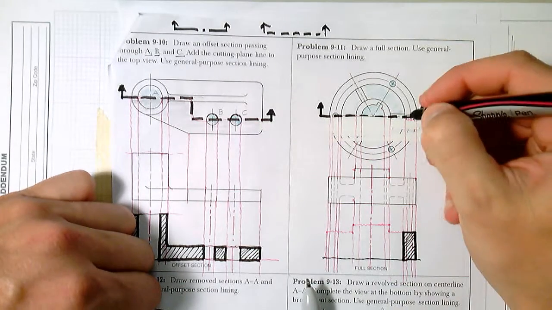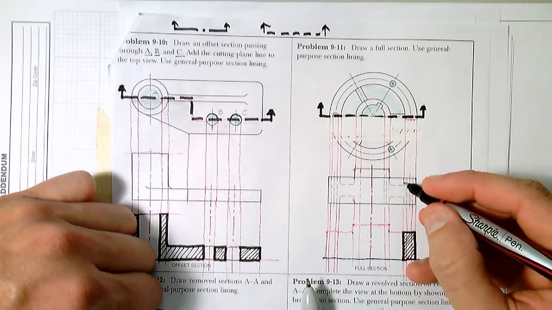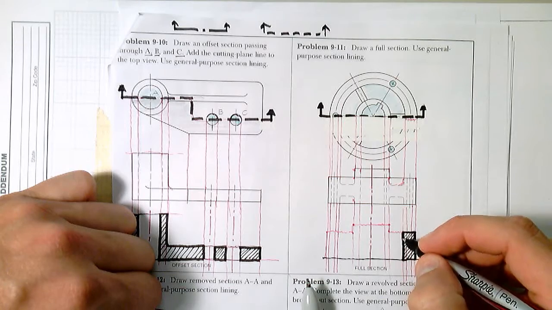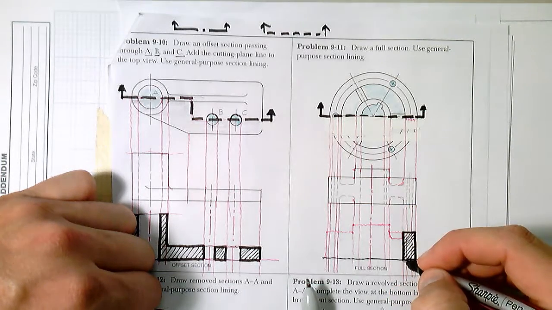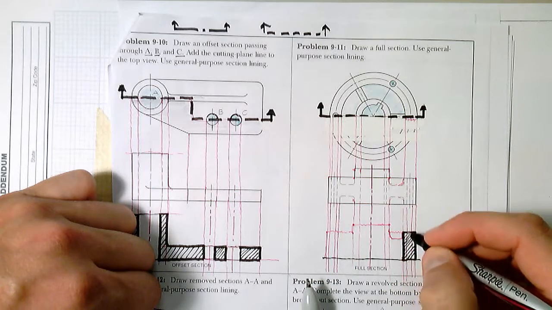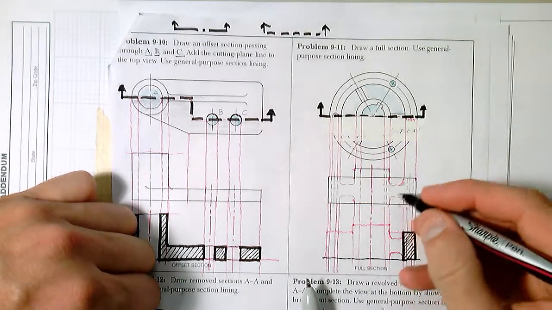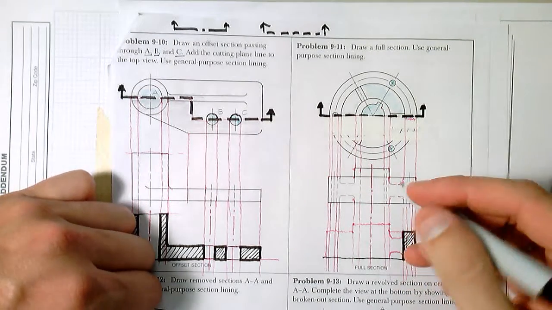The next area, we're not cutting through any of this right here. So all this information that comes from these ribs is going to show up. That's just going to be a plain line. There's no cut there, it's just a regular line.